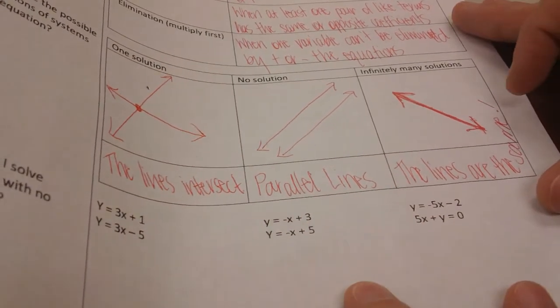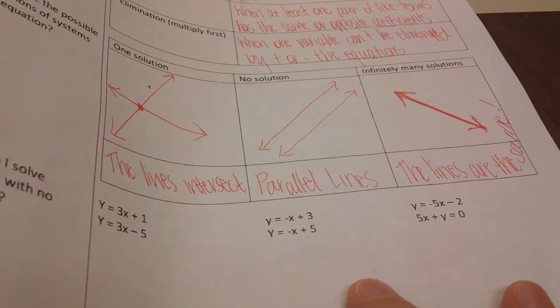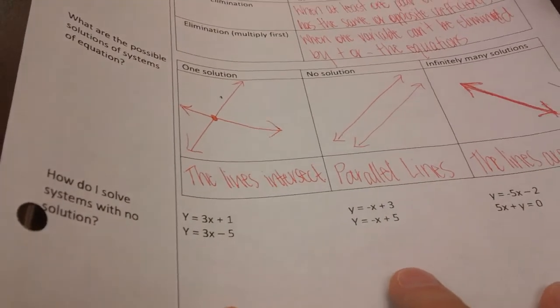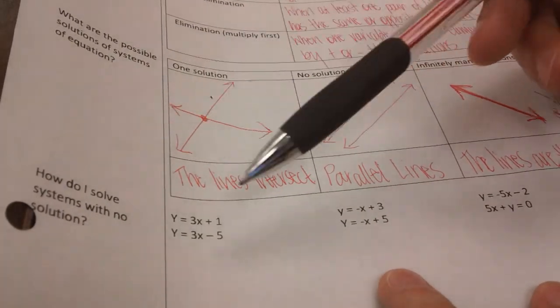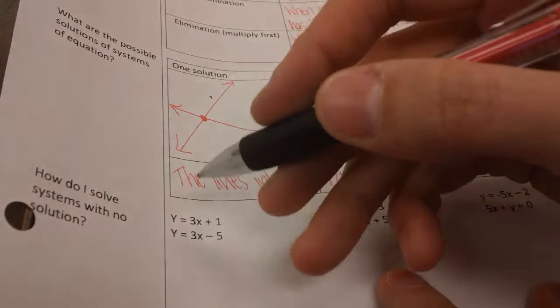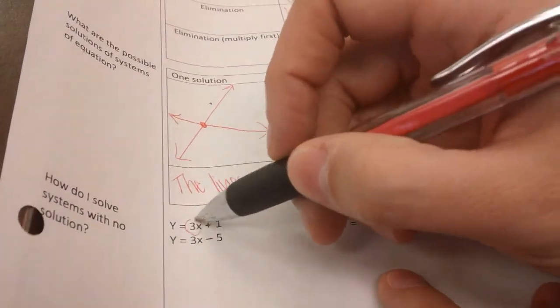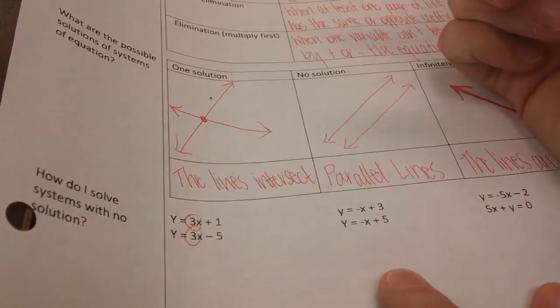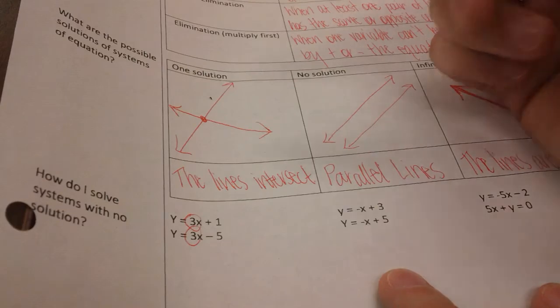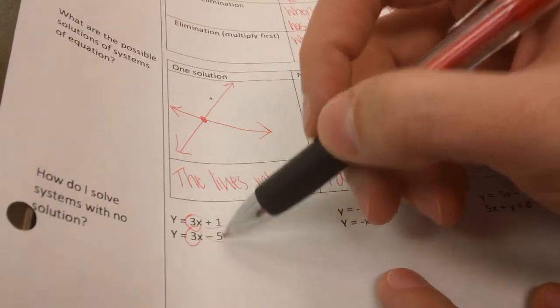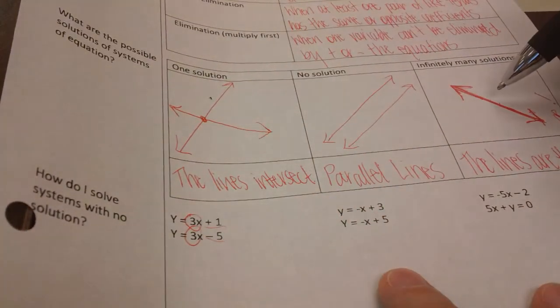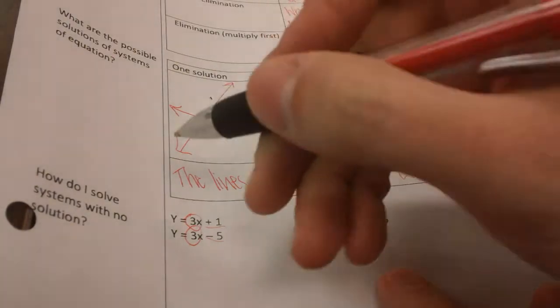Okay, so let's take a look at this set of problems. How do I solve systems with no solution? Well, here I can see that we have parallel lines because our slope is the same, but our y-intercepts are different, so I know they're not the exact same line, they're just parallel lines.